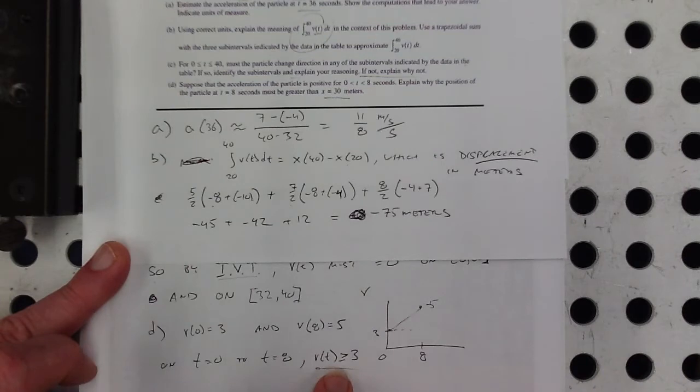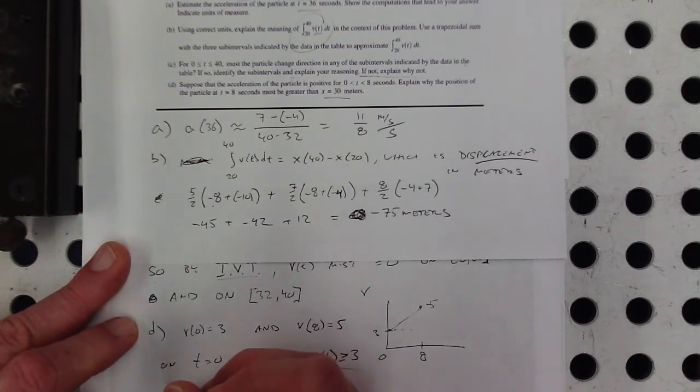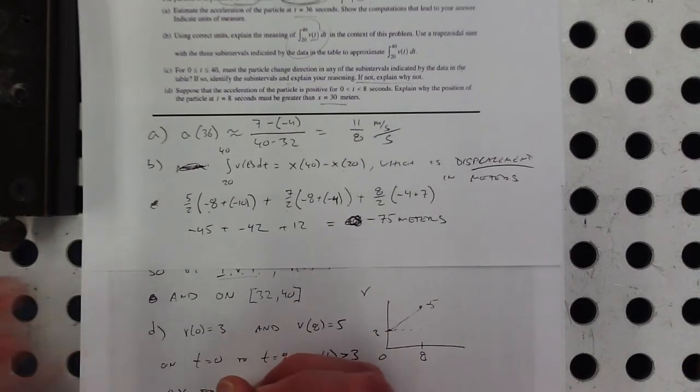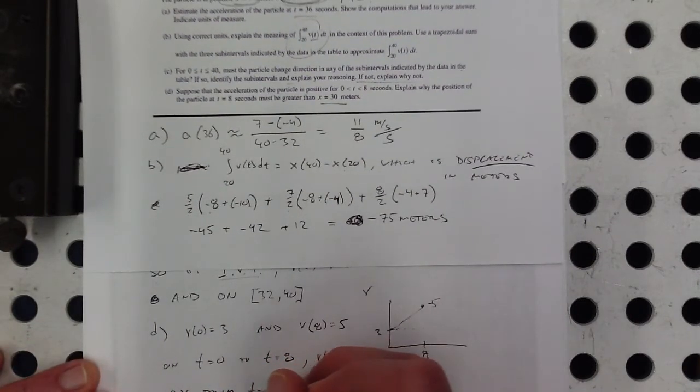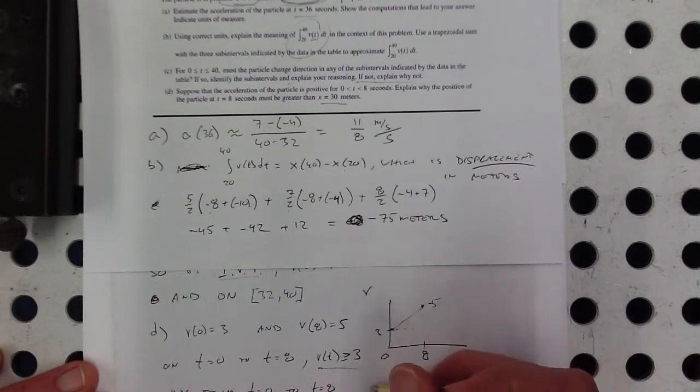If it was 3, then 3 times 8 seconds, so the displacement from t equals 0 to 8, if it's going at least 3 meters per second for 8 seconds, has to be greater than or equal to 24 meters.